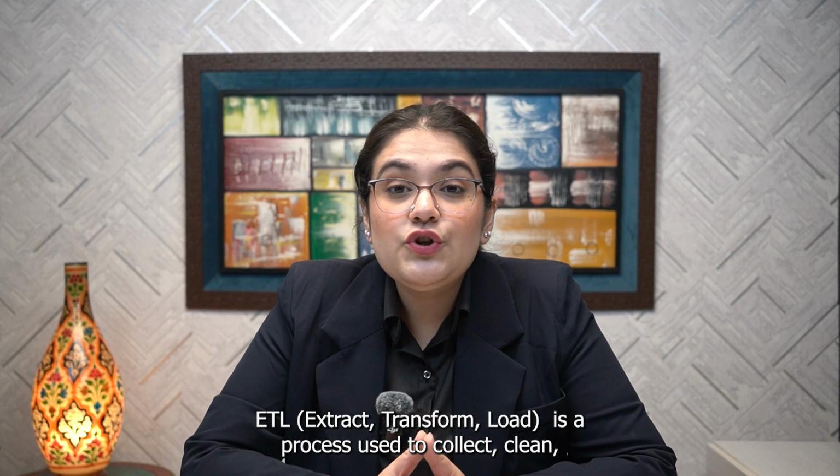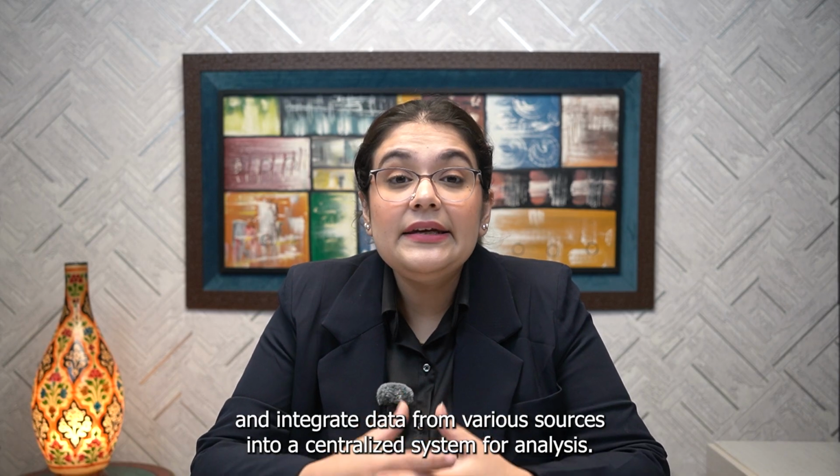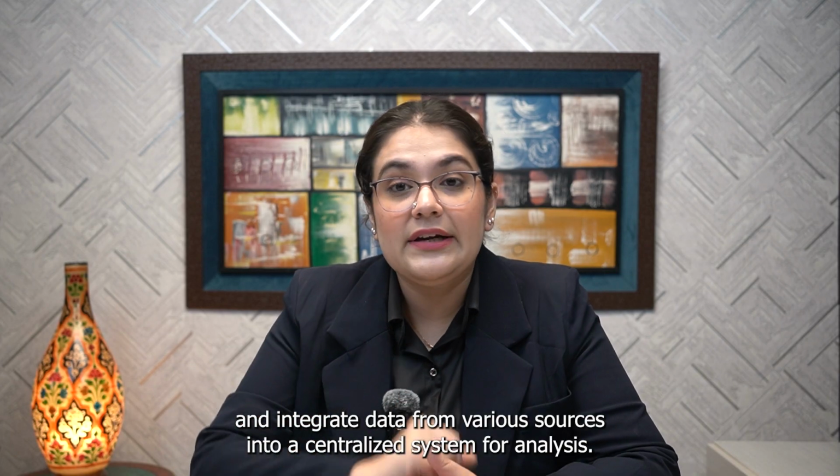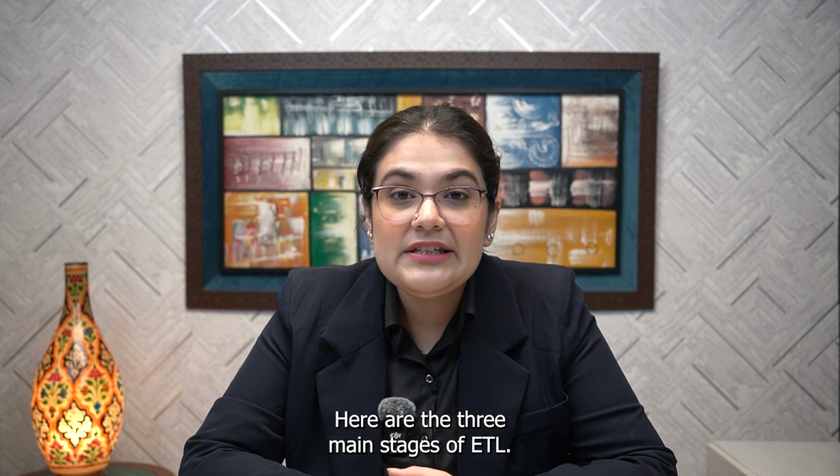ETL is a process used to collect, clean, and integrate data from various sources into a centralized system for analysis. Here are the three main stages of ETL.